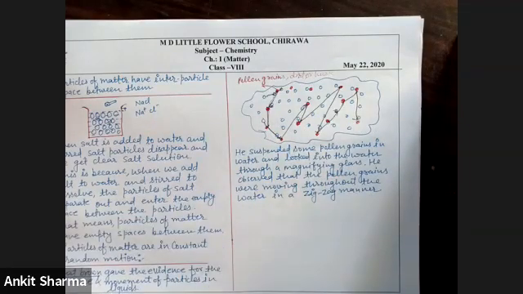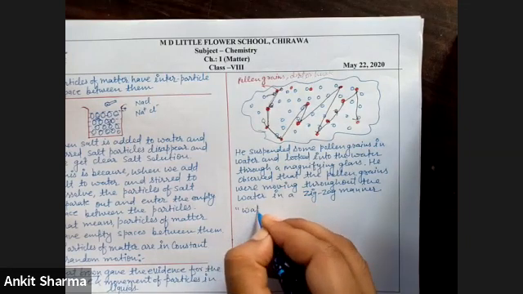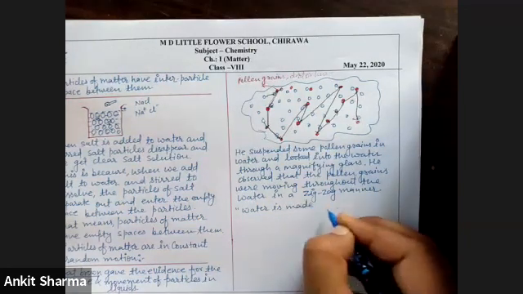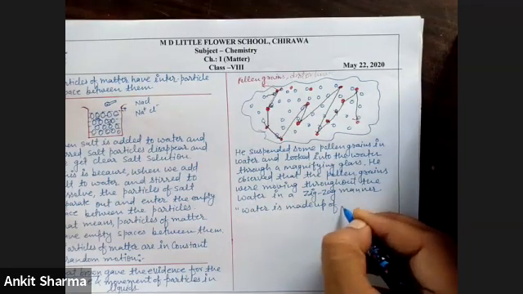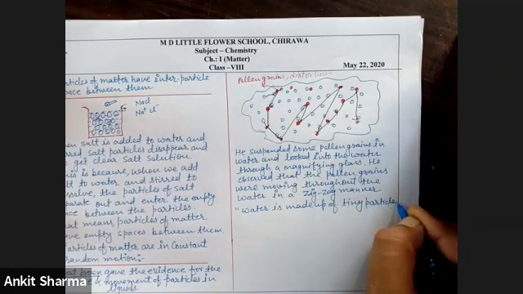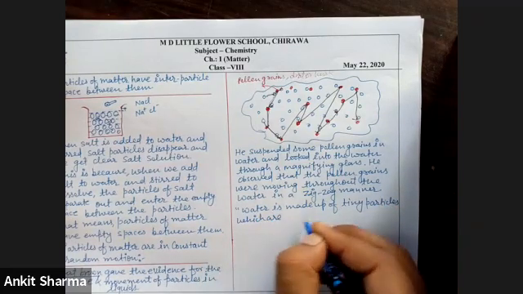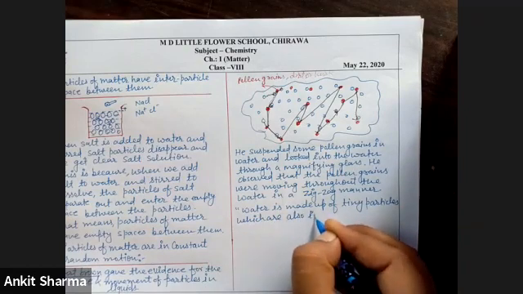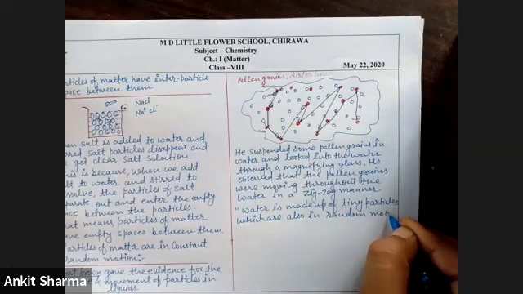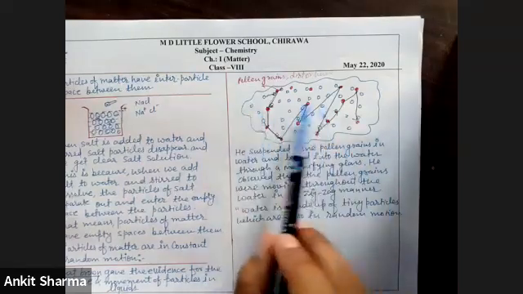So why it is happen? Because pay attention here. Water is made up of tiny particles which are also in random motion. Okay, why they are random motion? Because in liquids है ना, particles are free to move one place to another place.